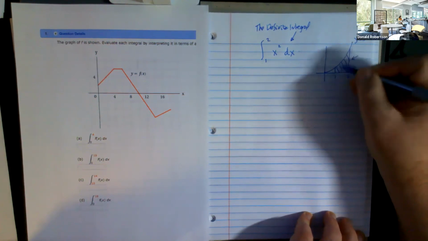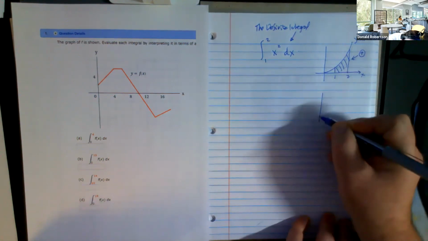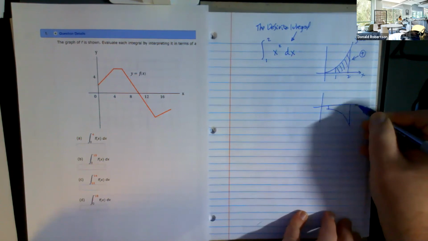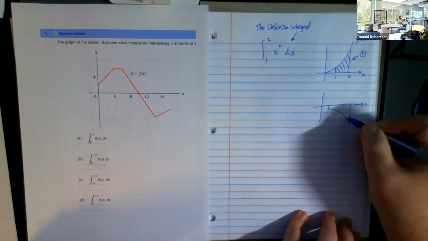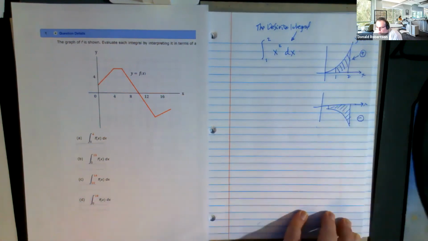If the area of the curve is above the x-axis, then this answer is positive. But if the thing is below the x-axis, the area will be a negative number.